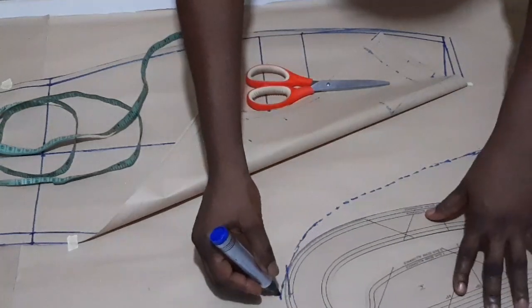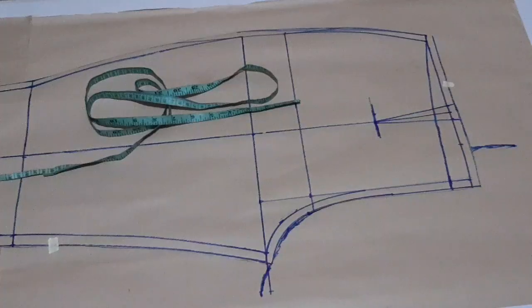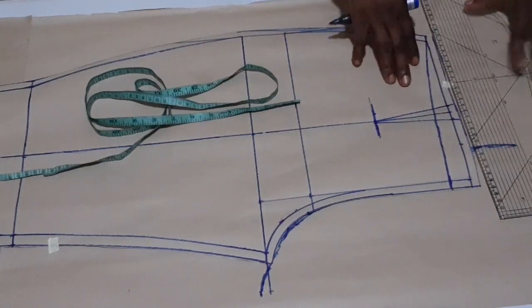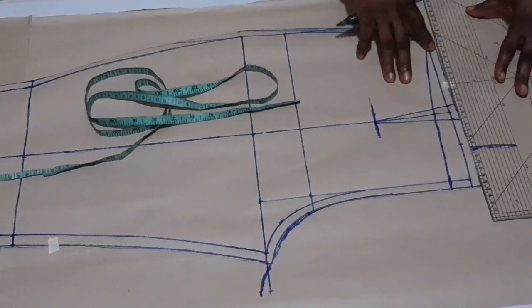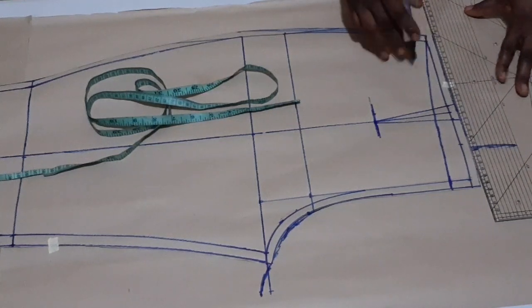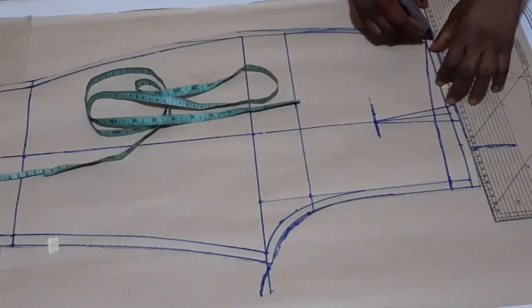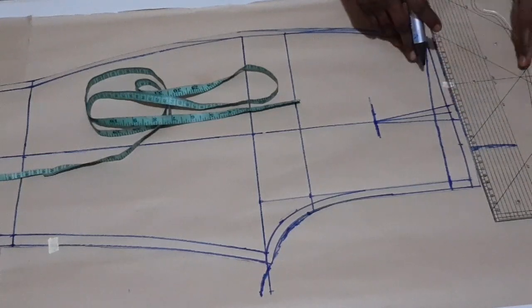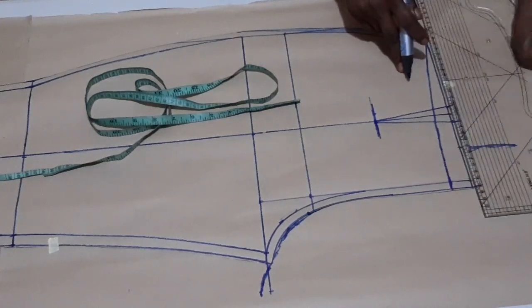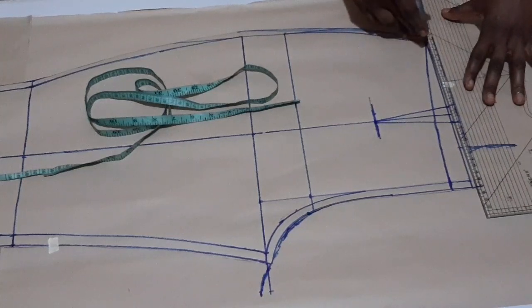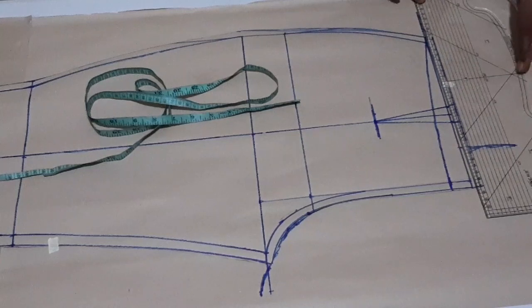So now to get the waistline for the back pattern, let me first of all extend the waistline for the front. There is my waistline for the front.